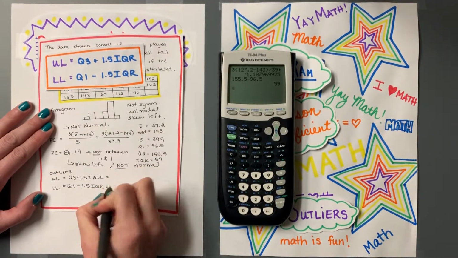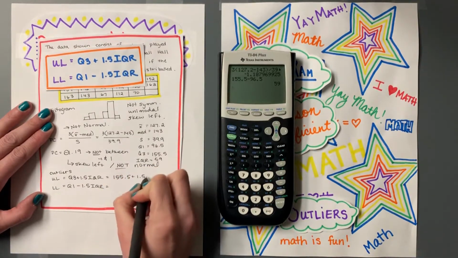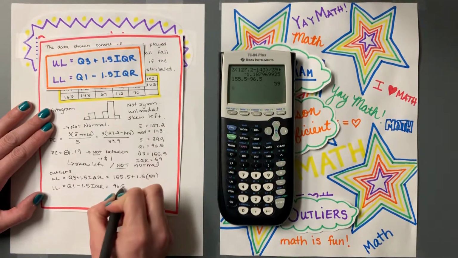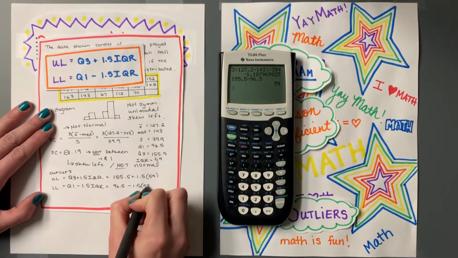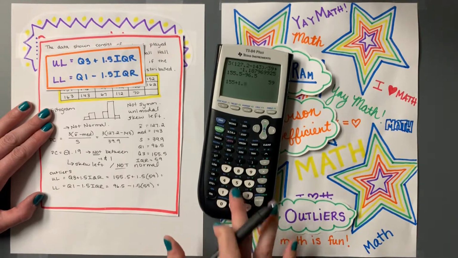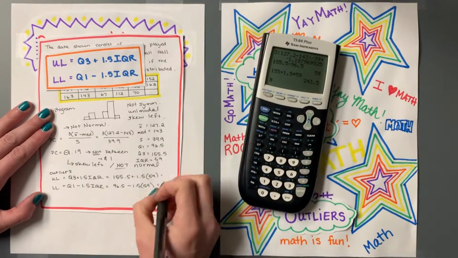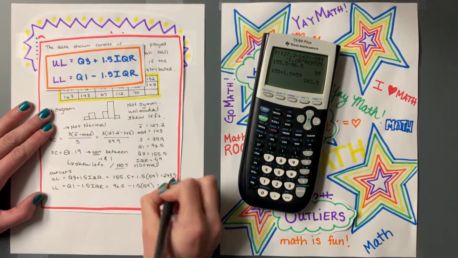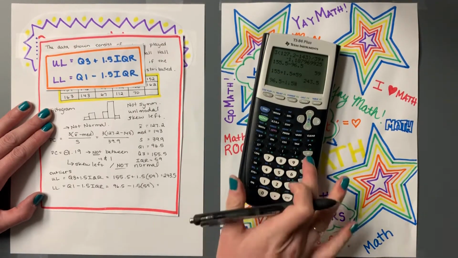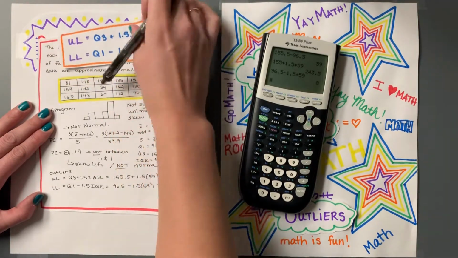So plugging in my values here, for an upper limit, I get 243.5, and for a lower limit, I get 8.